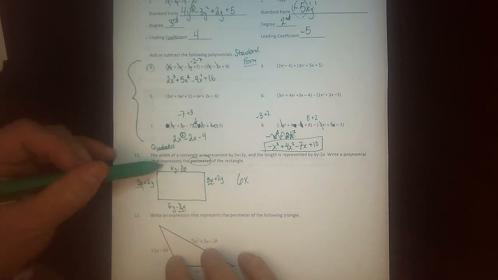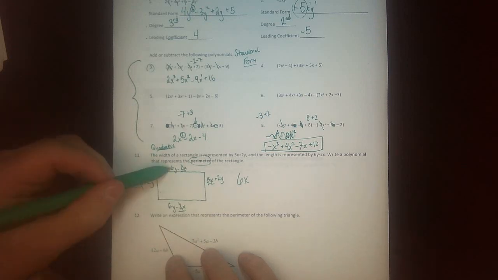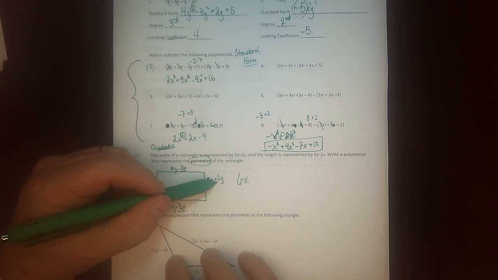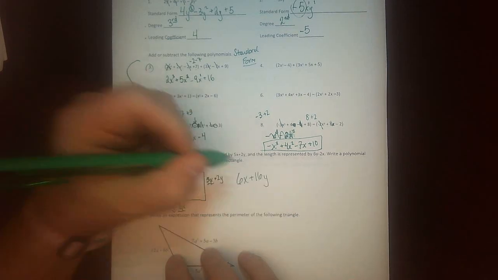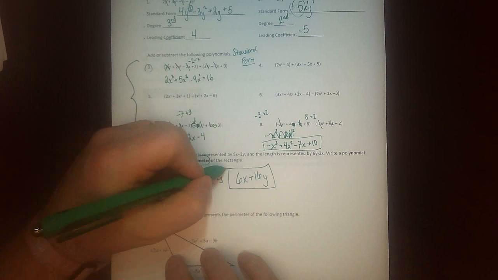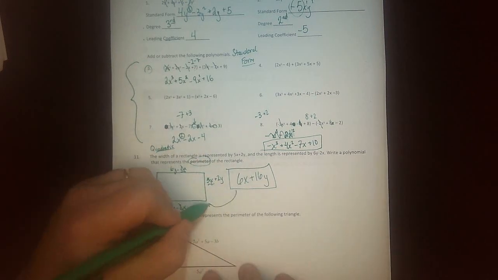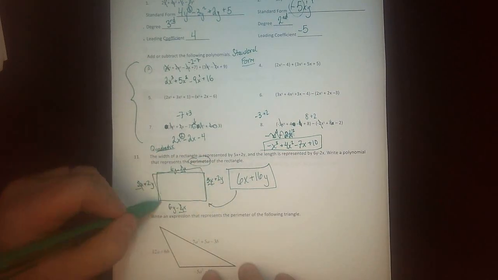And now we just have our y terms. So I have 2y plus 6y, well that's 8y. Okay, 8y plus 2y, that's 10y. Then 10y plus 6y is 16y. So this polynomial, this binomial rather, represents the perimeter of this rectangle.